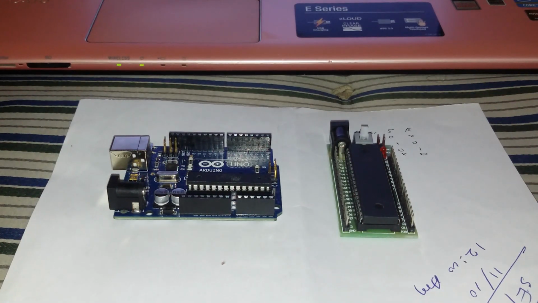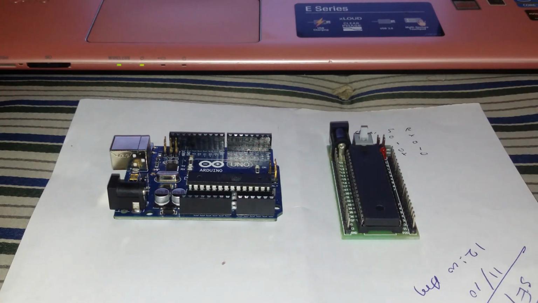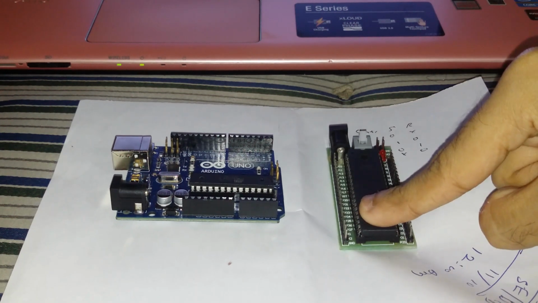Alright fellas, welcome to part number 2, in which I will be telling you about how to dump the hex file that we have created in the earlier part 1 into 8051, that is this. How to dump the hex file into this.